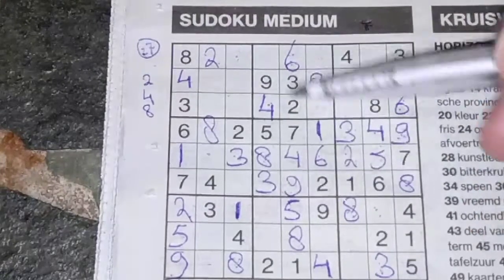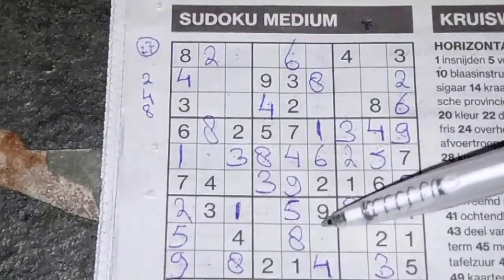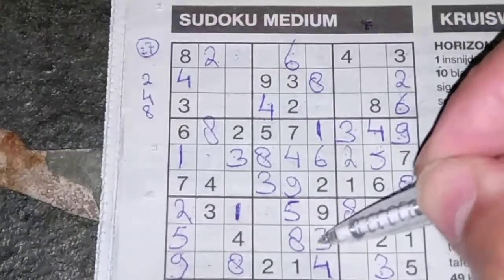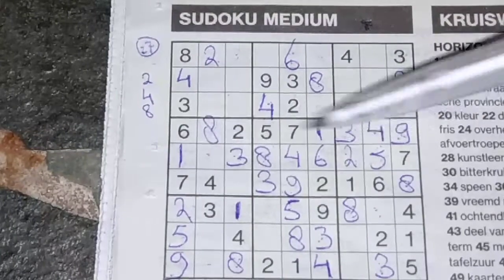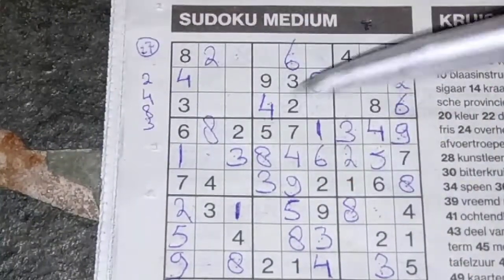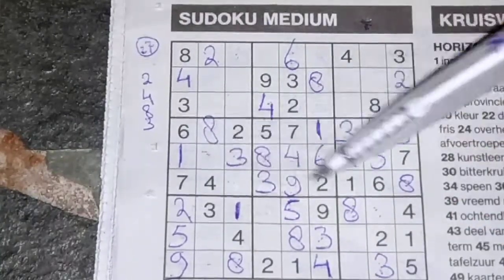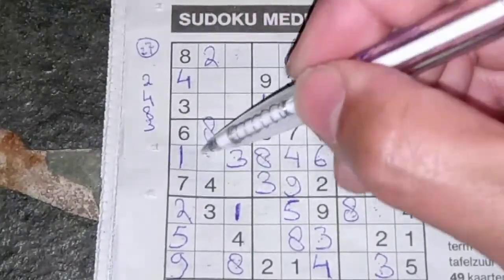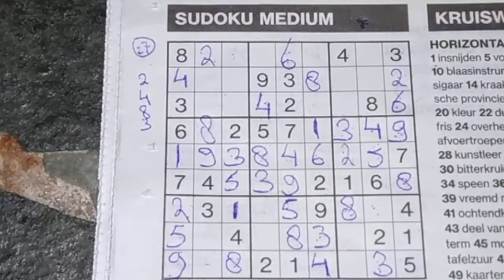3 in this column, 3 in the middle column. So in that column, the only place for the 3 should be there. And all the 3s are used, I can see. Number 4, alright. 2 numbers left in this big square for the numbers 5 and 9. We have a 9 here, no 9 there. 9 should be here, and the 5 goes there.